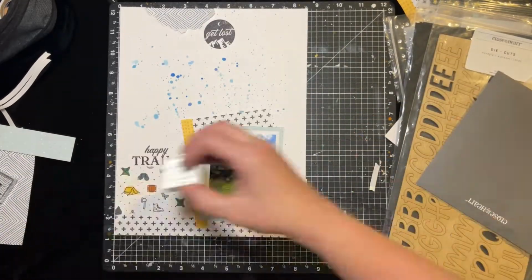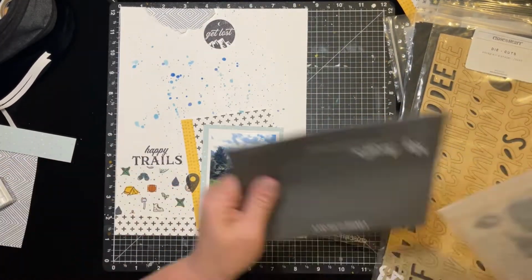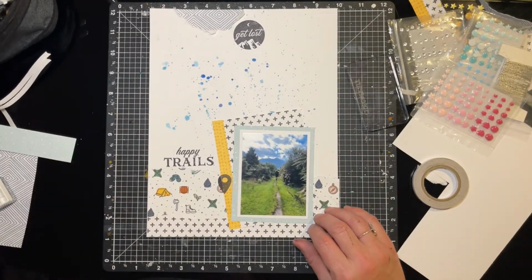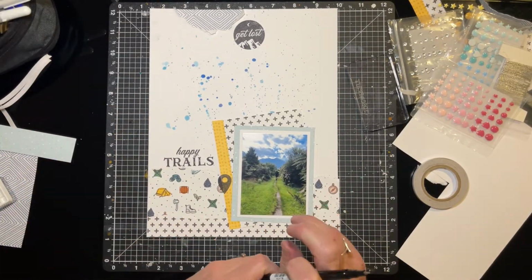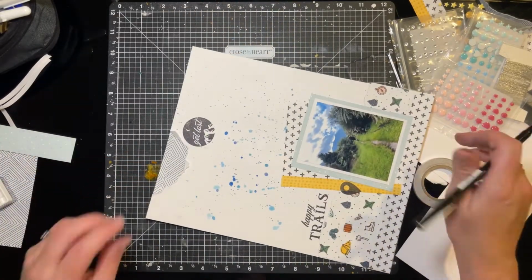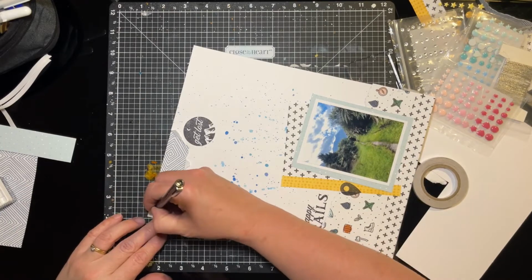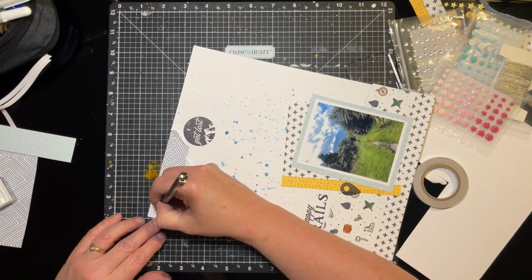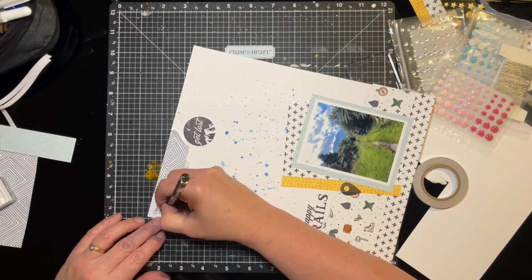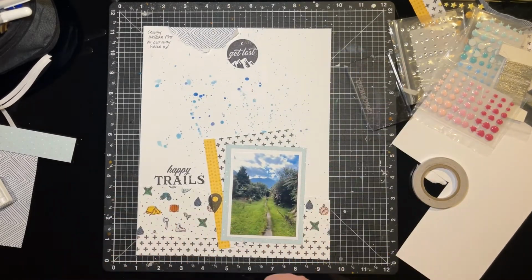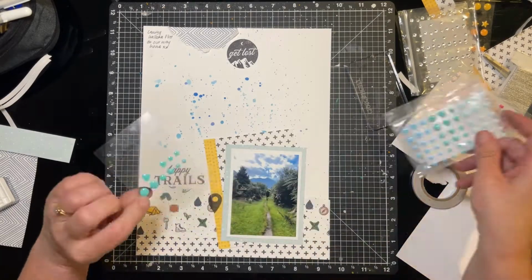So I've added 3 stamps onto this page, which I quite like doing every now and then, and I'm surprised I haven't done it more at this point. Because I've put the Happy Trails there as a stamp, I don't actually need to add another title. The title is sorted. I did toy with doing the journaling down the bottom there, but I felt just popping it up here near the tear. It wasn't a lot of journaling that I wanted for this layout, but it was enough.